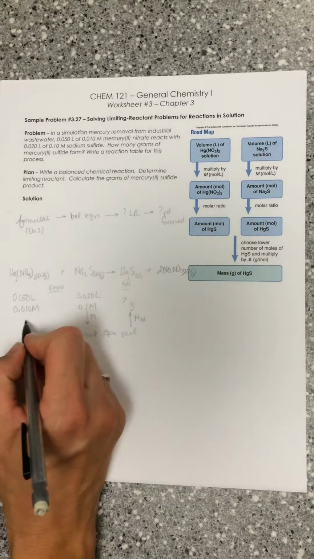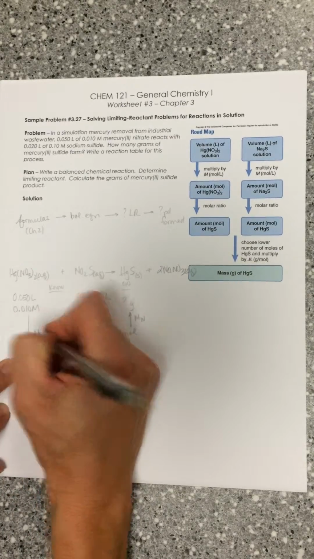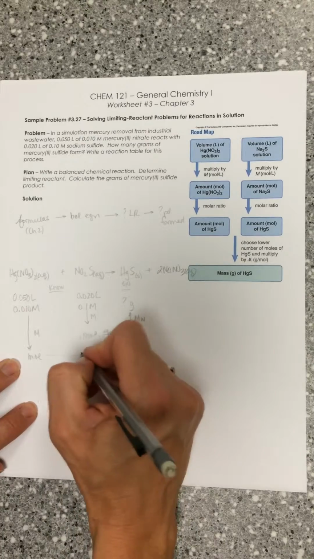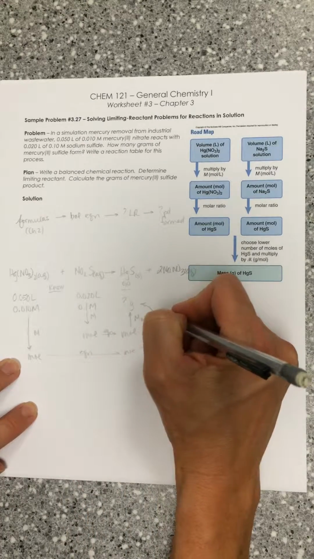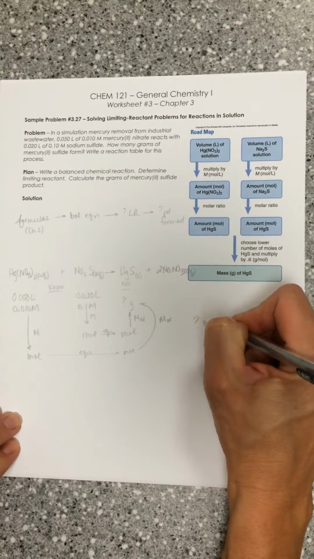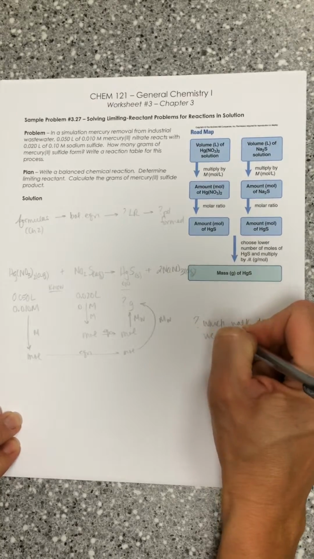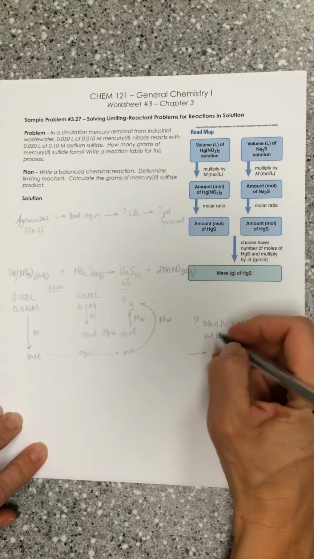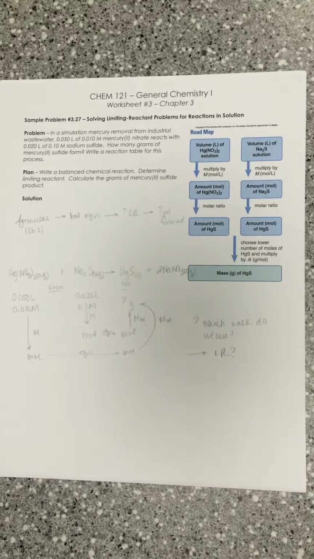But we could also do the same walk from the mercury nitrate: go to moles using molarity, use our balanced chemical equation to get to moles of product, and again, using molecular weight get to grams. So the question is, which walk do we use? That's the idea that one of these is going to be the limiting reagent, so we have to figure out which one.